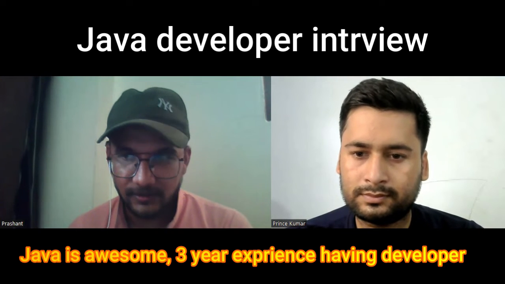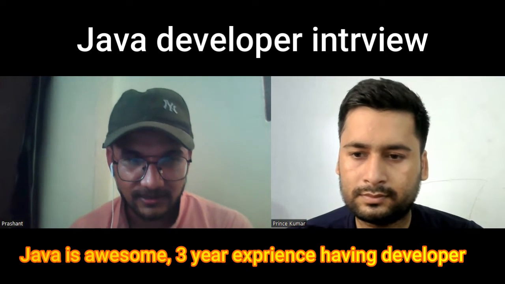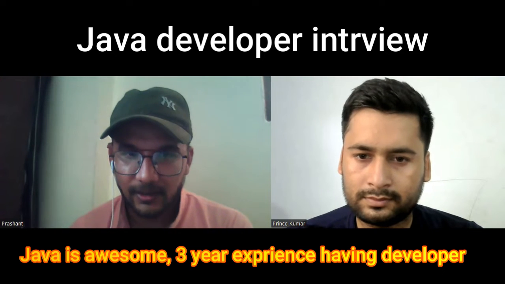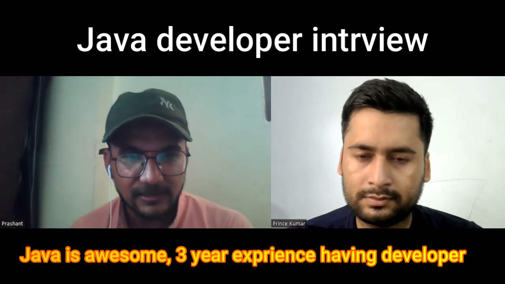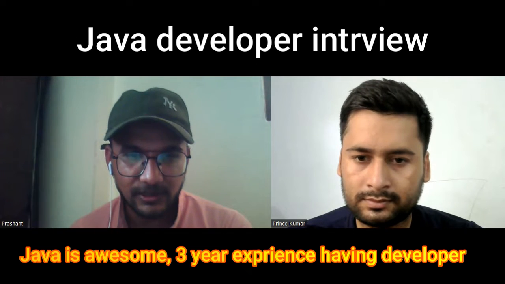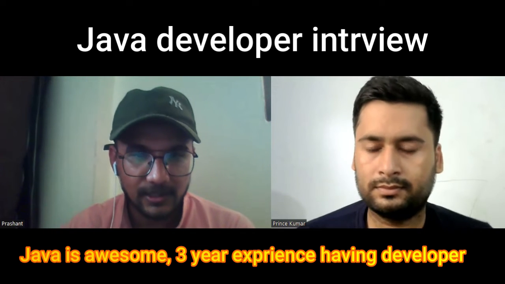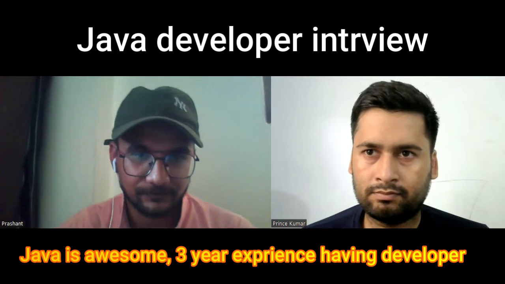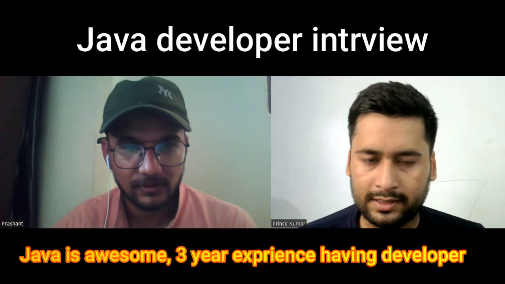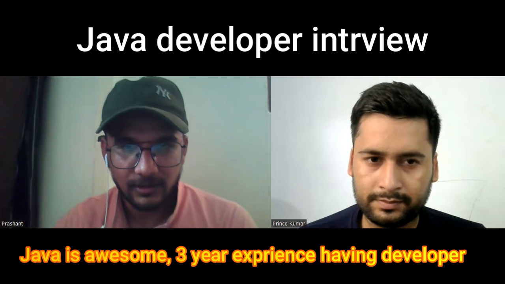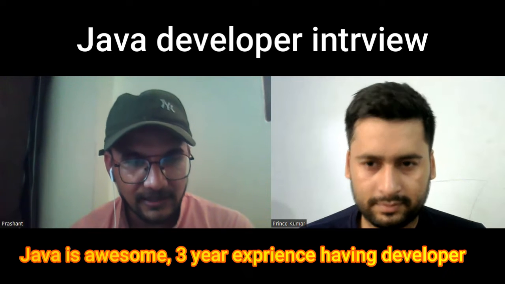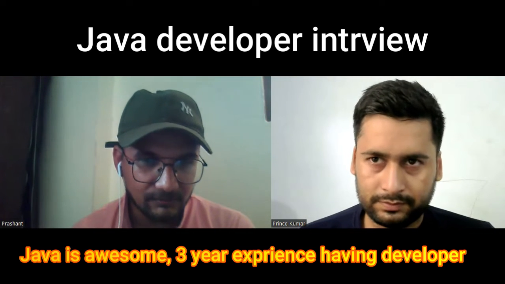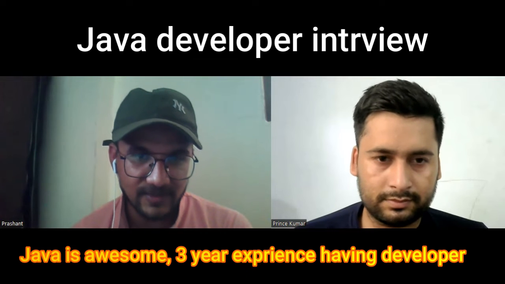But we use ArrayList for searching because it is quick, and LinkedList is slow for that. If we want to manipulate the data, LinkedList is faster for manipulation, and ArrayList is slow compared to LinkedList. If we want to search, then ArrayList is best because ArrayList works on an index basis.